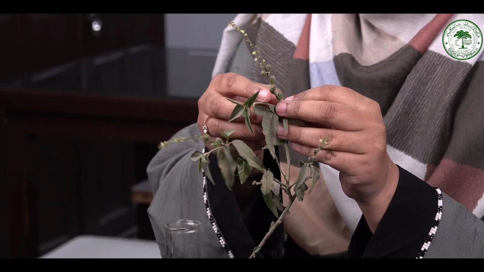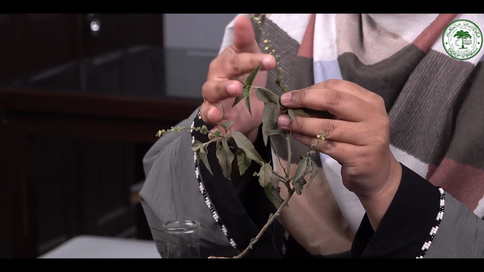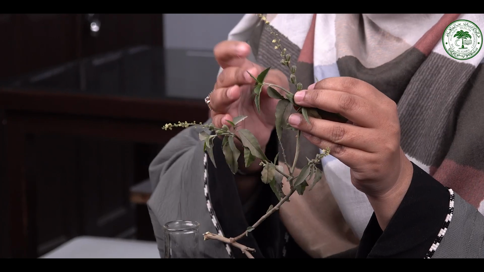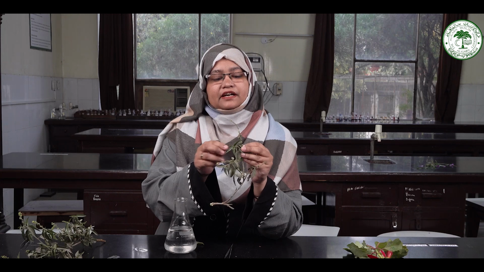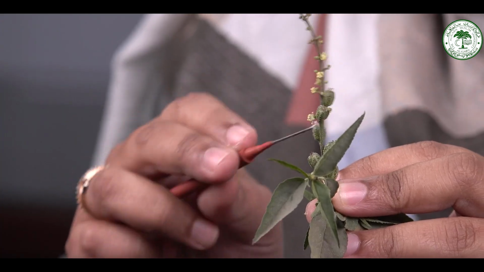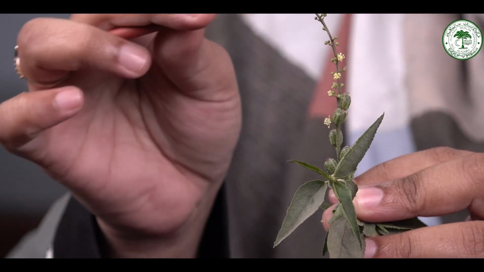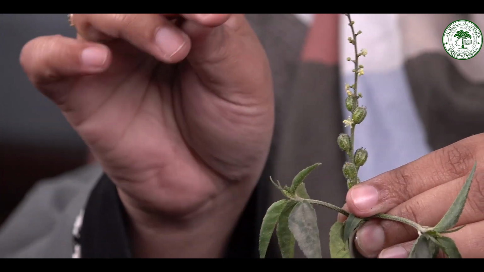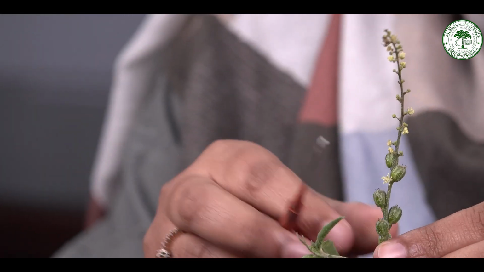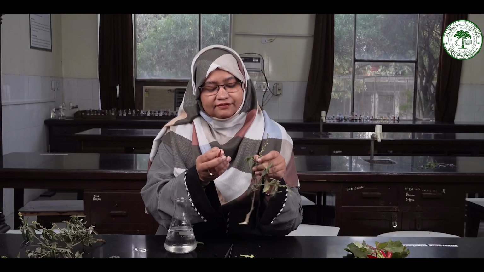Here you can see the mature flower present at the base and the younger flower at the upper side. If you see the arrangement of the flowers, male and female, these trilobed structures represent the female flower and all the male flowers are present on the apex side. So in this inflorescence on the lower side you will find the female flowers and on the upper side you will find the male flowers. And the female flower has a very special character: you can see they have a trilobed structure.